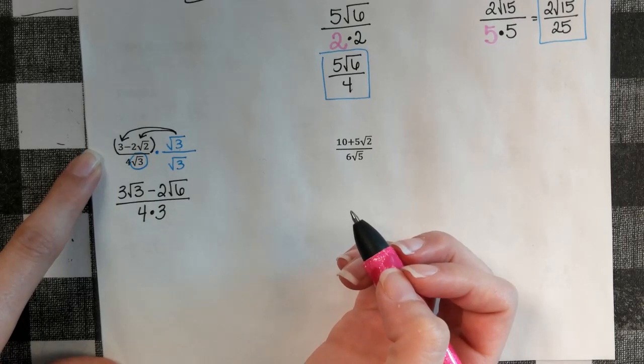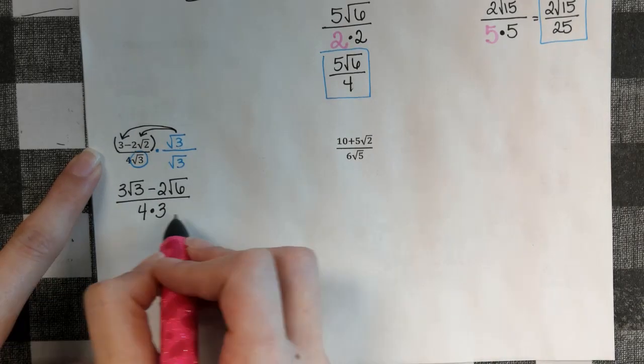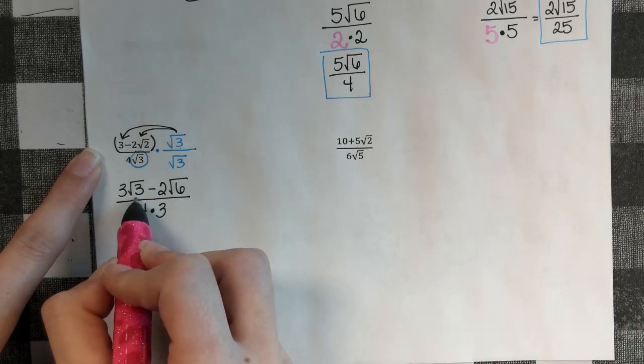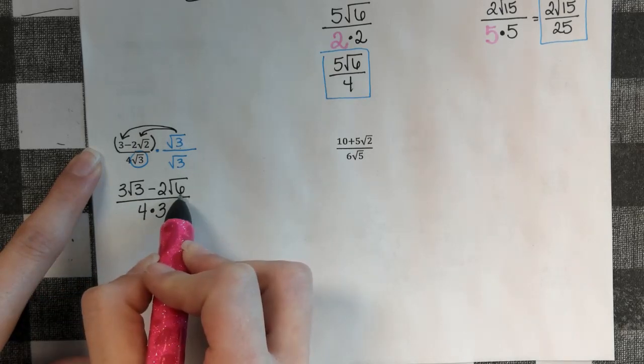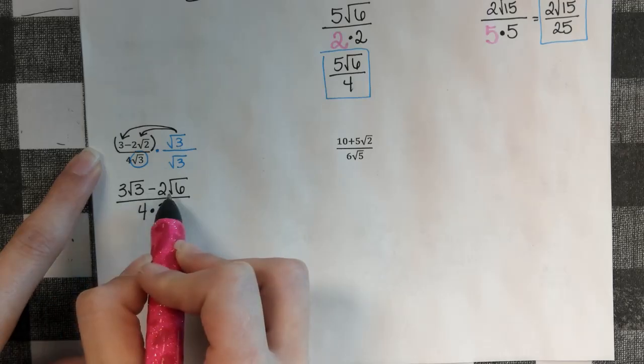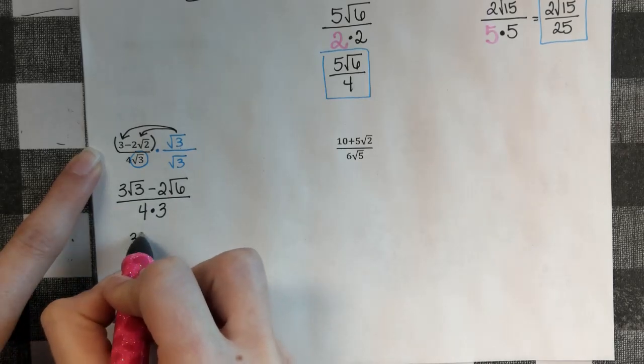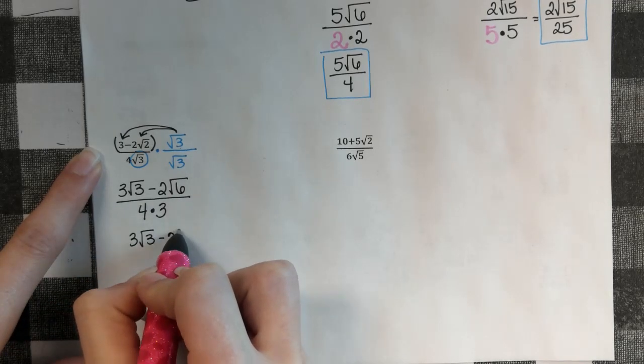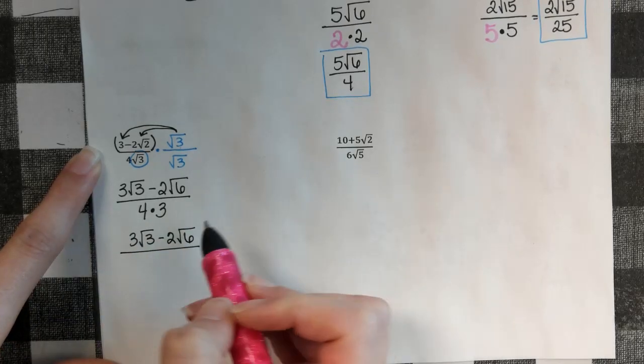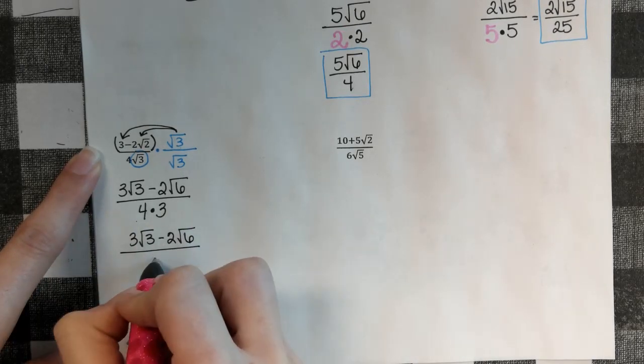Y'all okay with that? Okay. Now I simplify. Can I simplify square root of 3? No. Can I simplify square root of 6? No. Can I add them together? No. So 3 square root of 3 minus 2 square root of 6 stays in the numerator. And then 4 times 3 is 12.